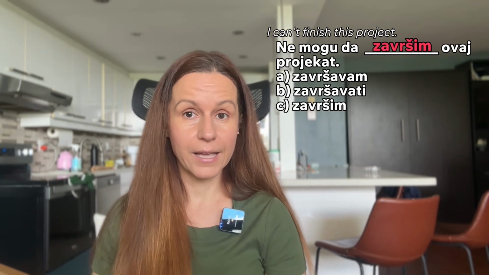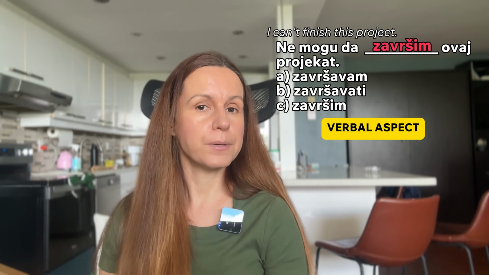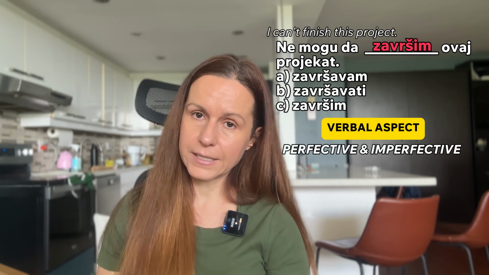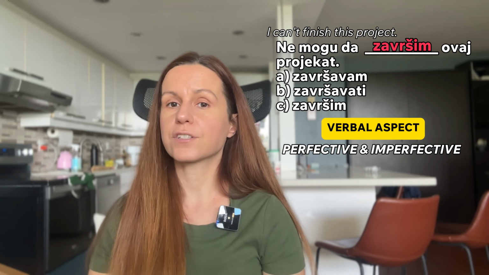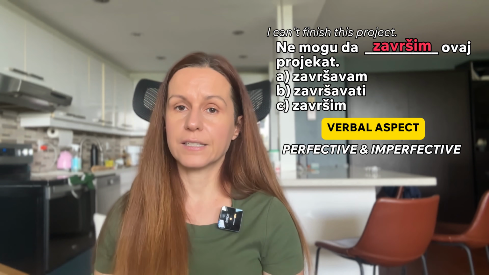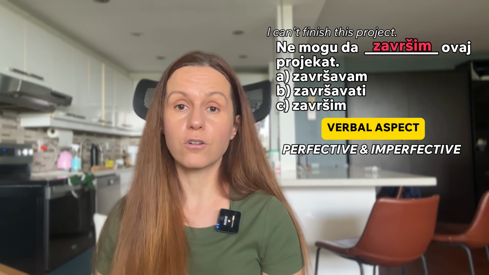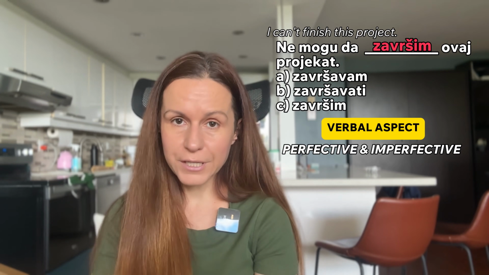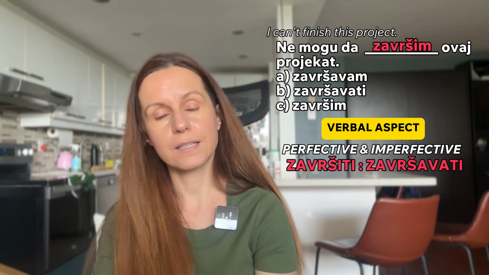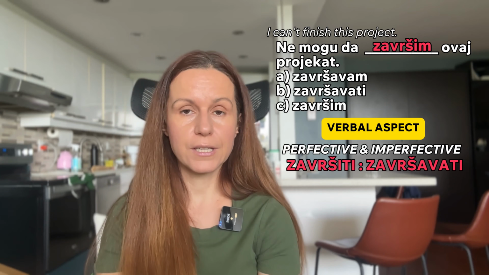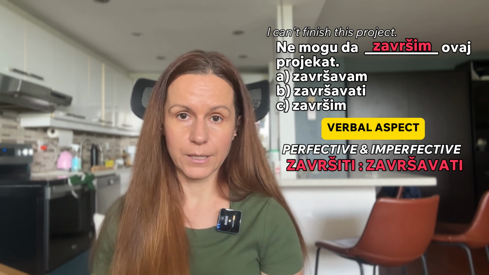So in the Serbian language, we have something called verbal aspect. Each verb basically appears in two forms, perfective and imperfective. The perfective form is for actions that are done, finished, and the imperfective form is for actions that are still in progress, the ongoing ones. So for this particular verb, we have these two forms, završiti and završavati. Završiti is a perfective verb, which means to finish something and be done with it.